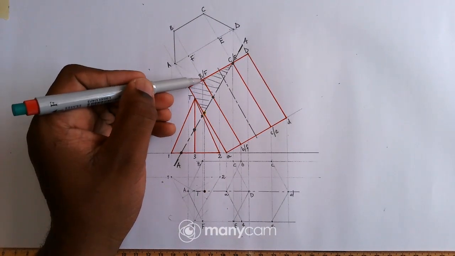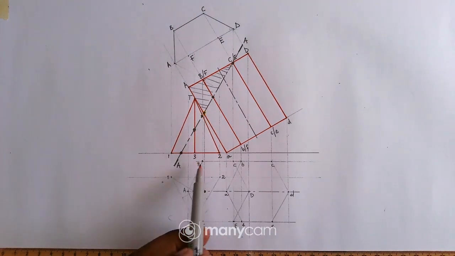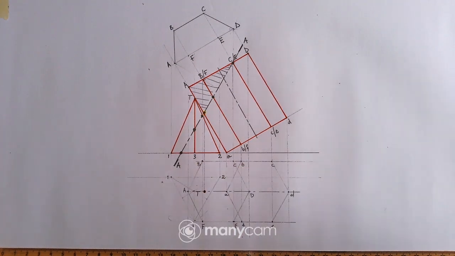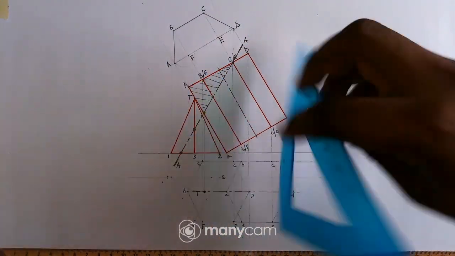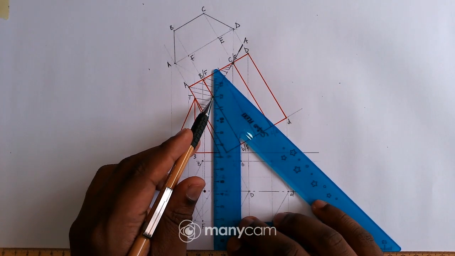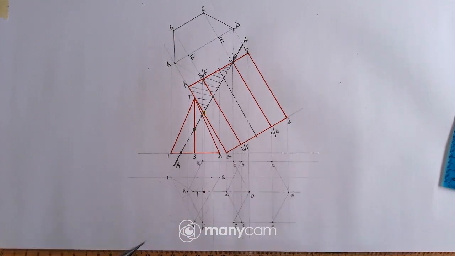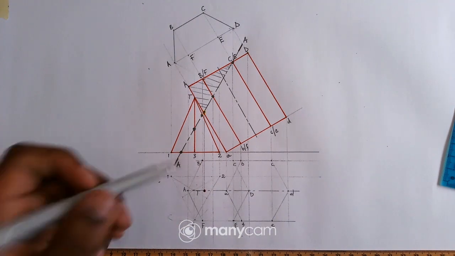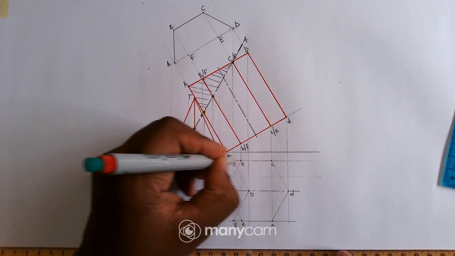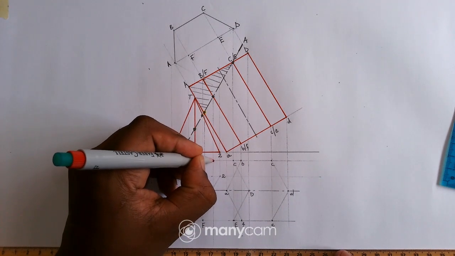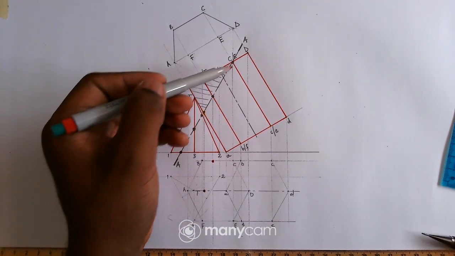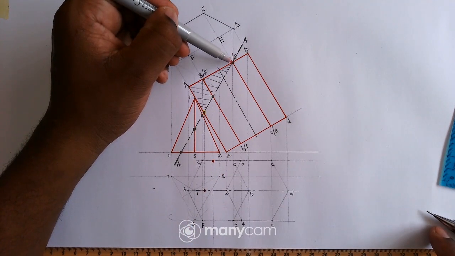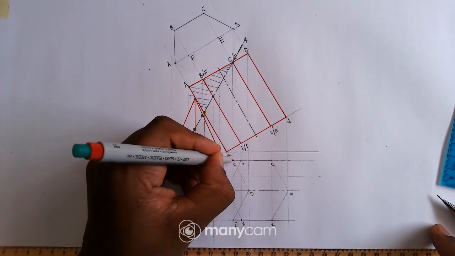Okay, and then I'll move to B. I have line BB. Where is line BB from the top view? Line BB is right there. So that means I'll have to project this point down, because this cutting plane cuts line BB right there. So where's the point? The point will be there, because this is line BB. So I have a point right there. Okay, then I move to line CC. As you can see, it cuts exactly at point C, so that means I have a point there.